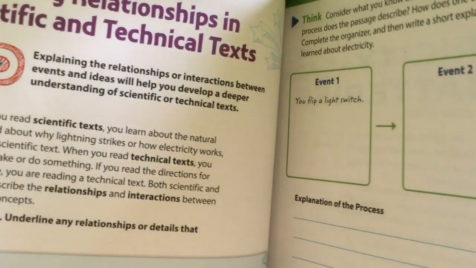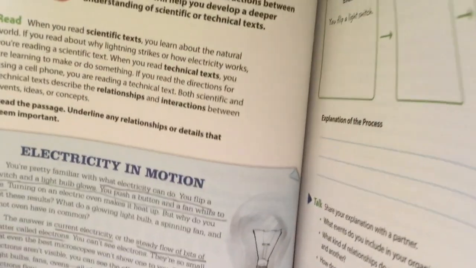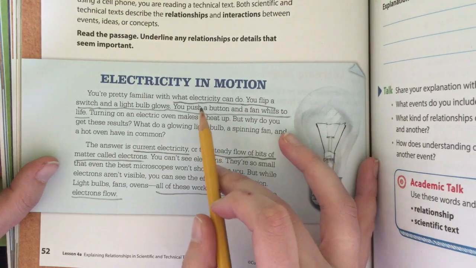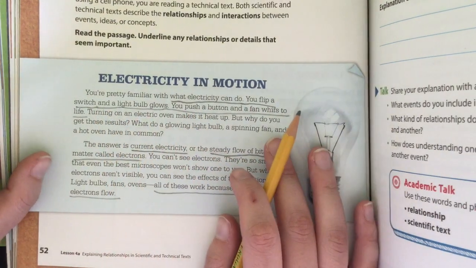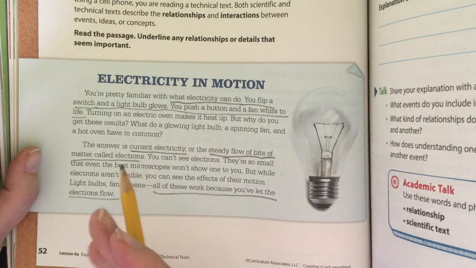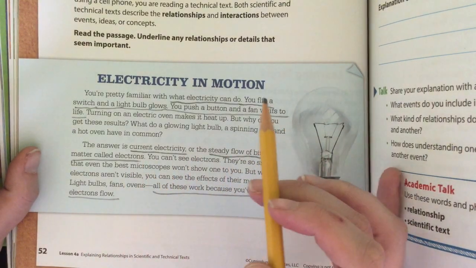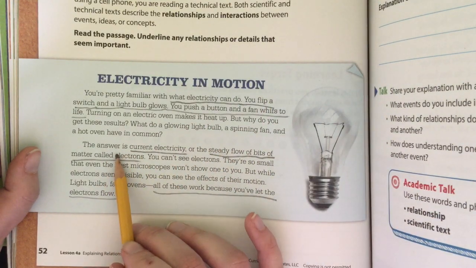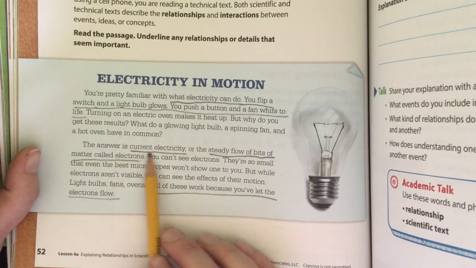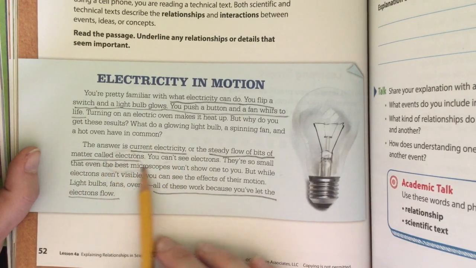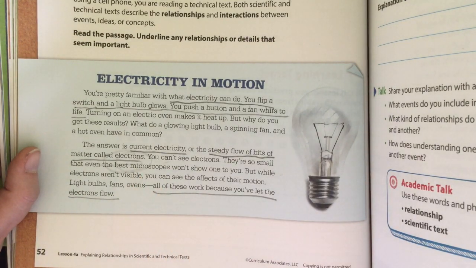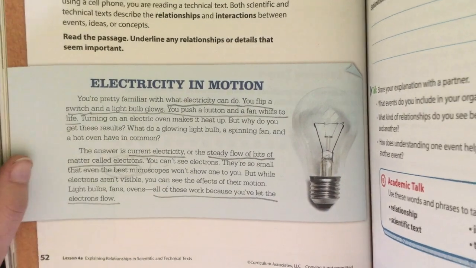Well, if I'm looking at my text here, it says that I flip a switch and a light bulb glows. Well, is that all it has to do? I flip the switch and the light bulb just automatically glows? No, we need something kind of in the middle. They give us that answer further on. They tell us that the answer is current electricity, that the electrons are moving. Okay, if these electrons didn't move, then the light would not go on.